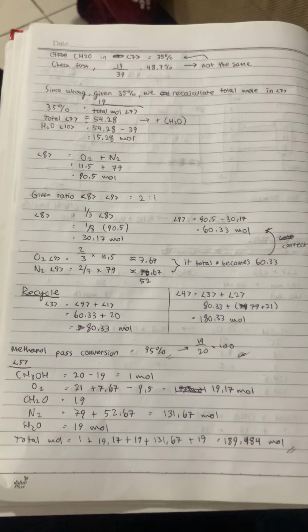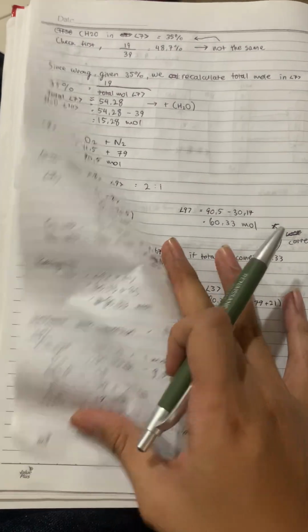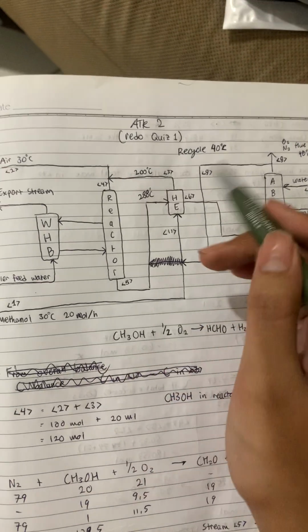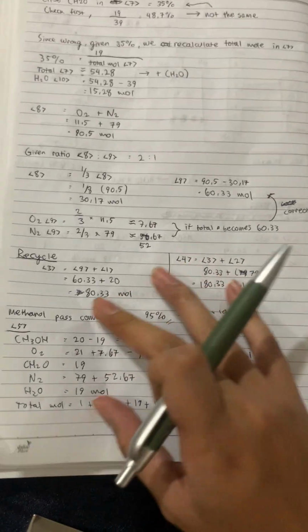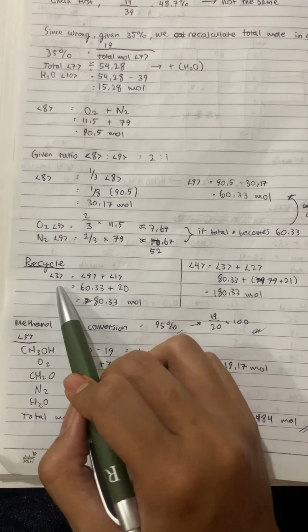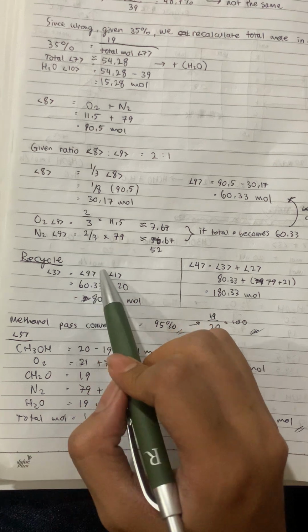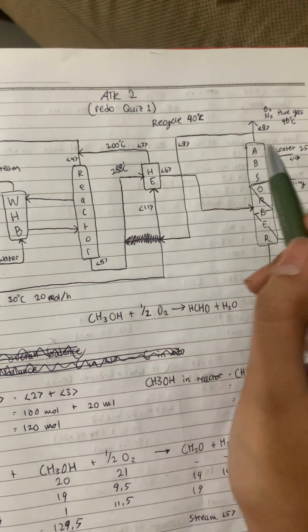And moving on to the recycle streams, which is stream 3 in this part here. Stream 3 is equal to stream 9 plus stream 1.